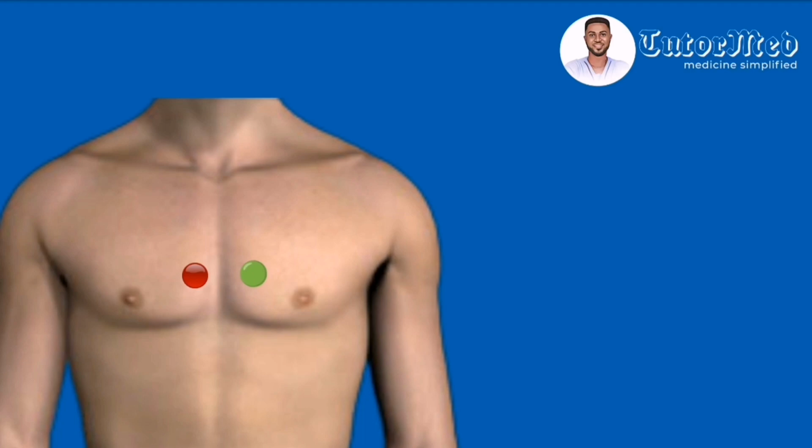Then we skip the 3rd and we move to the 4th electrode. And so for the 4th, we put it in the 5th intercostal space mid-clavicular line on the left. And this location also happens to be the location of a normally placed apex. After we've placed the 4th electrode, we put the 3rd electrode in between the 2nd and the 4th electrodes.